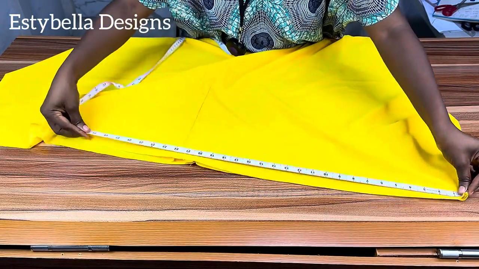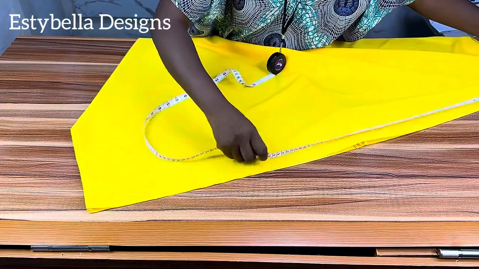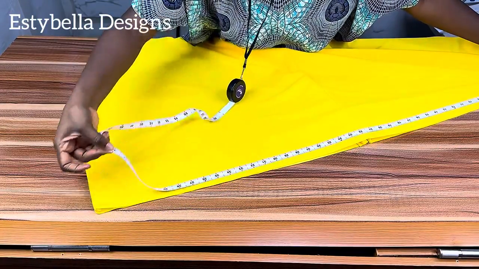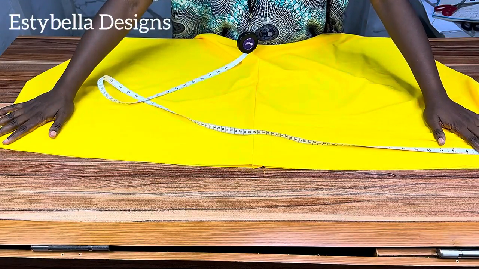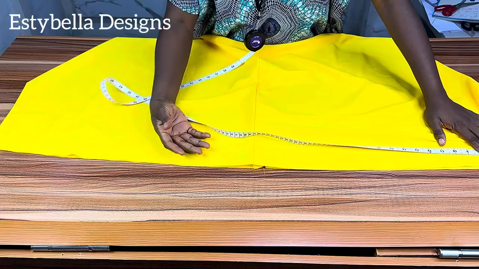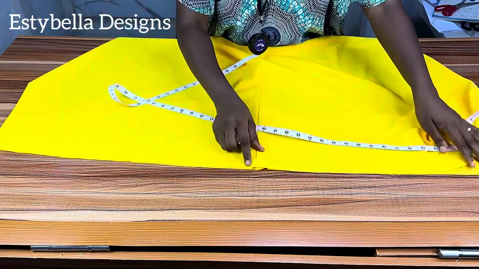Okay, now I'm going to measure everything I have on this waistline. Everything I have here is 44 for only one part though. So if I add it together, that means I have 88 inches. So the excess that is going to be on this waist is what we are going to pleat to form our cowl drape. So we are going to pleat it.